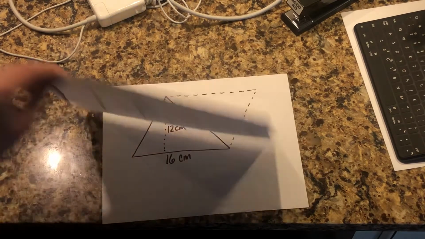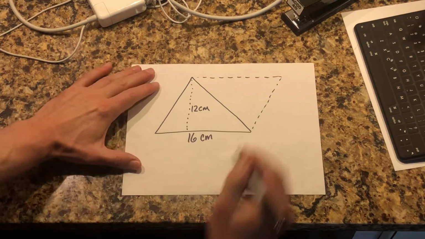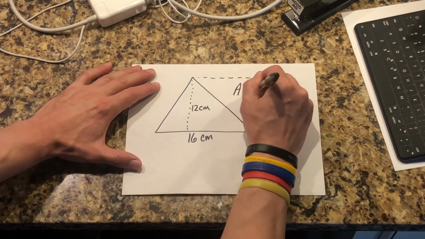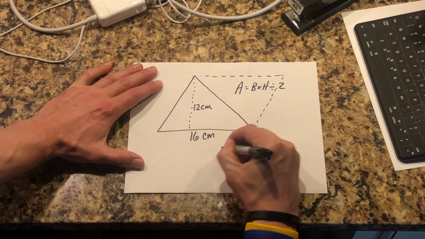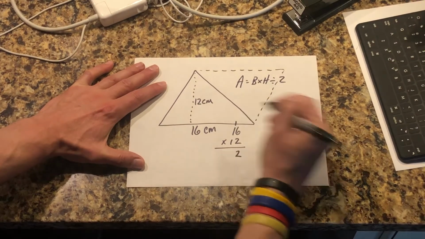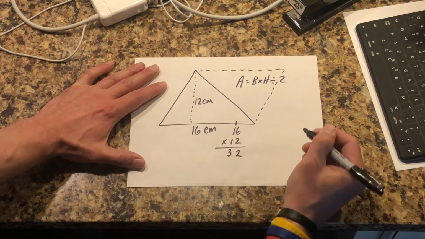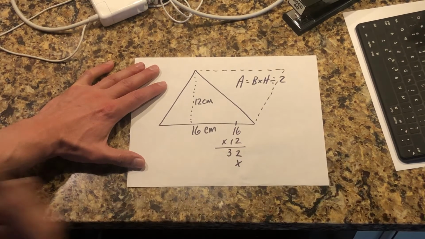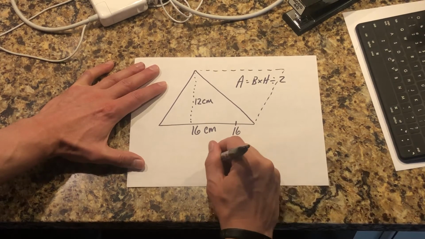Last problem. A different looking triangle here, but the premise is still the same. We have a height of 12 centimeters and a base of 16. Again, area is base times height divided by 2. So I'm going to take 16 times 12, and I know 6 times 2 is 12, so I drop the 2 and lift the 1. 2 times 1 is 2, plus 1 is 3, so 32. Again, I'm an X person, so it looks like I have 16 times 1 here, and I know that's 16.